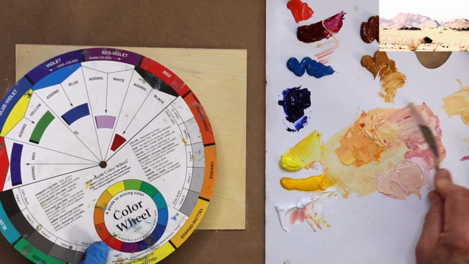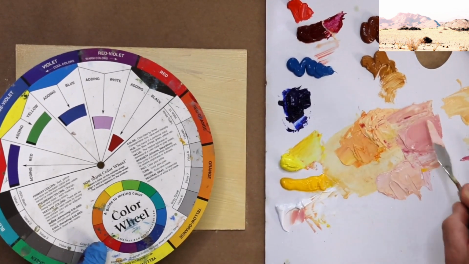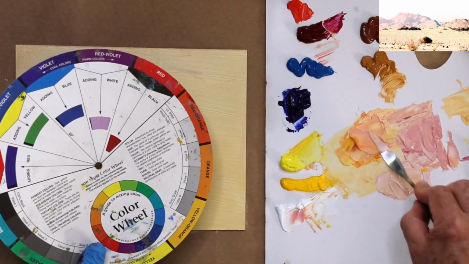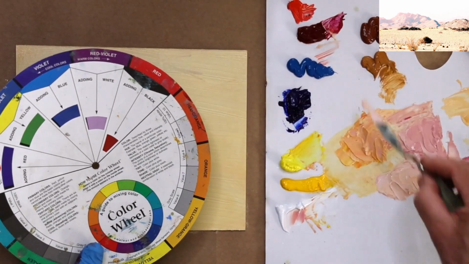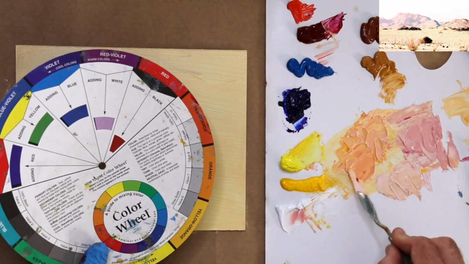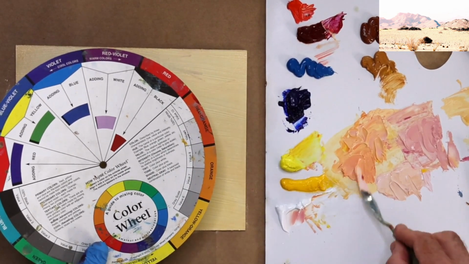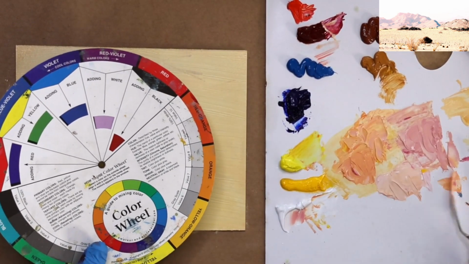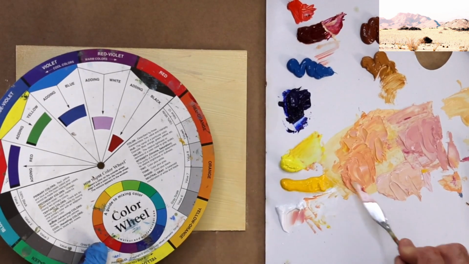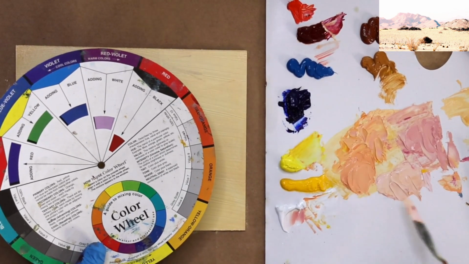So with the compressed values, we're working in that light value range, of course. And I'll compare some of those colors and just hold them up to those value scale numbers, and you can see that they are fairly similar.